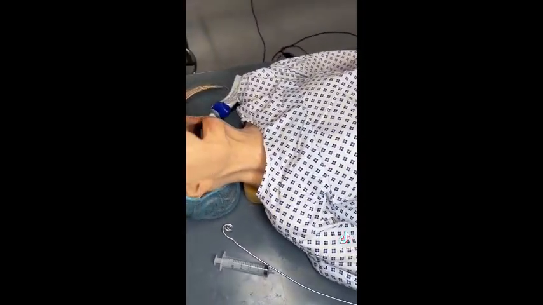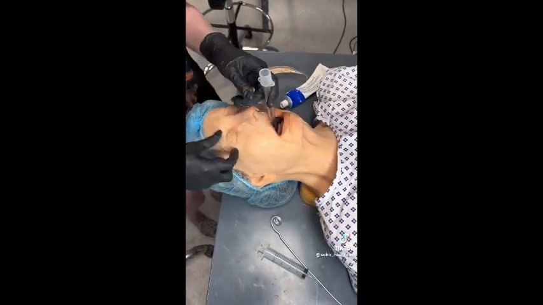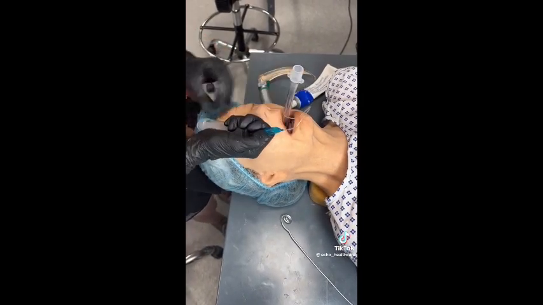We make sure to check every single medical addition that we put onto these bodies before releasing them to their new homes. If you have any questions, or if you're a medical professional, please duet this. We really want to hear from you guys on what you think.